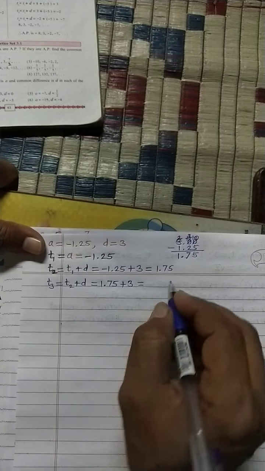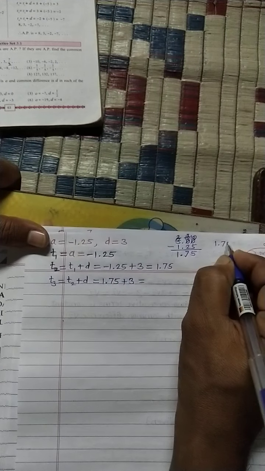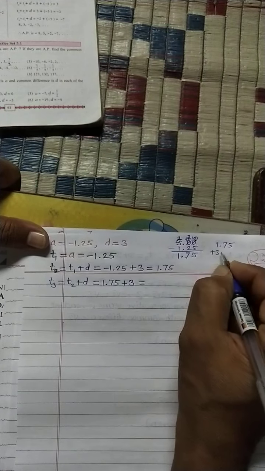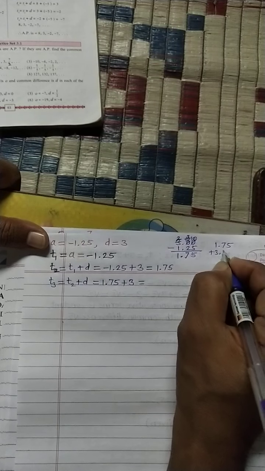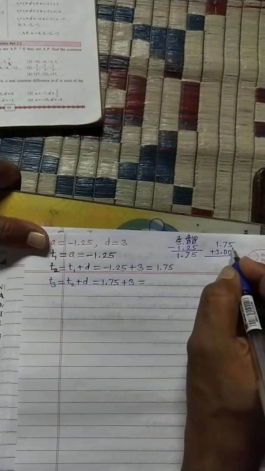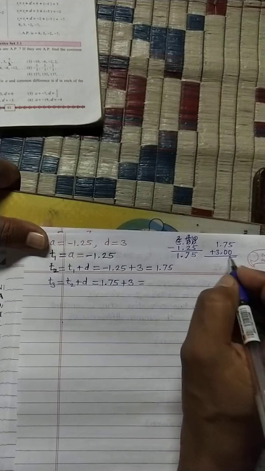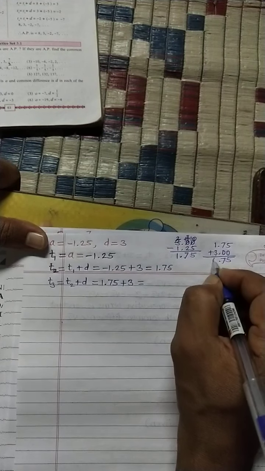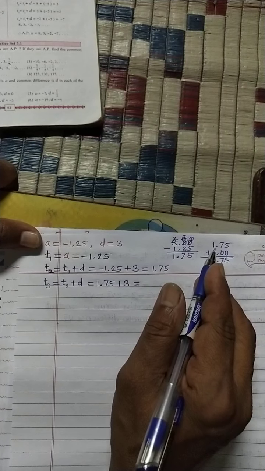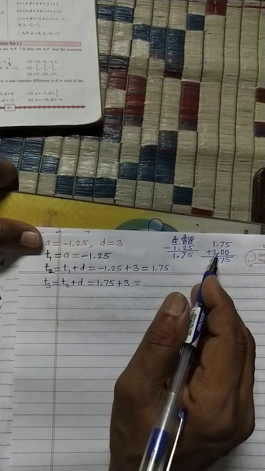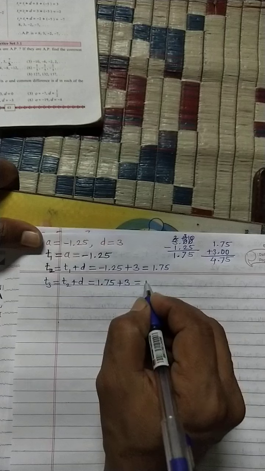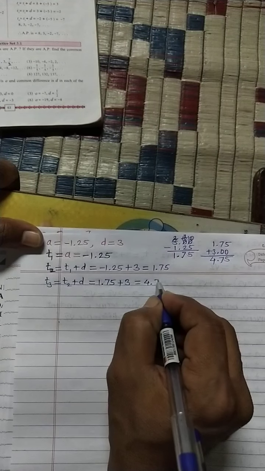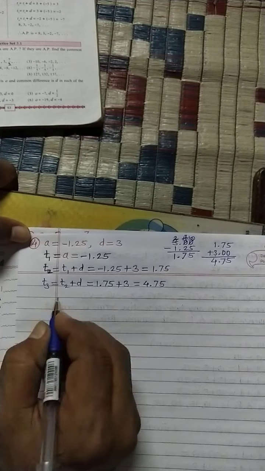So here 1.75 plus 3, 3 means 3.00. So here 5 plus 0 is 5, 7 plus 0 is 7, and 1 plus 3 is 4. So 1.75 plus 3 is equal to 4.75.